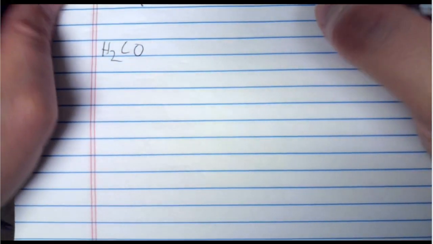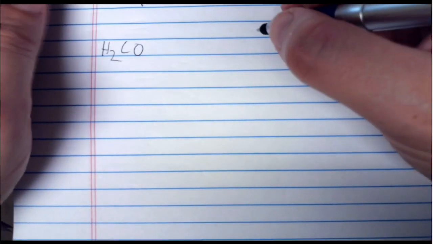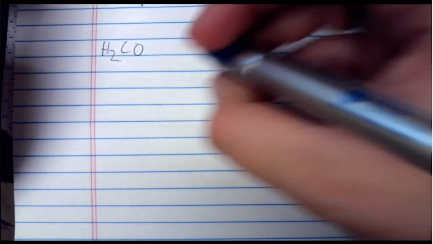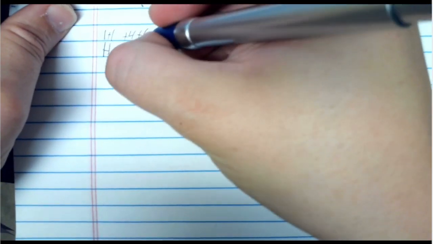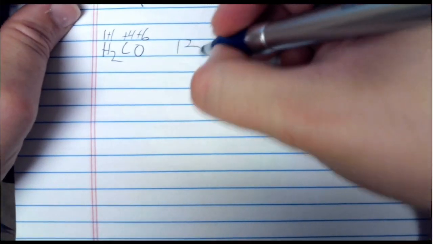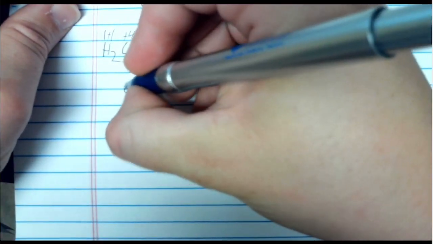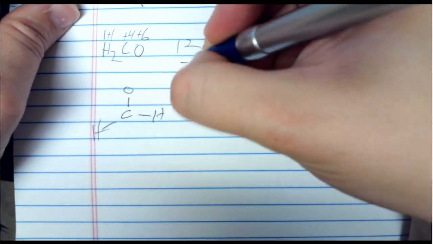H2CO. Sometimes it doesn't matter. I'm going to do one more. C, 1 plus 1 plus 4 plus 6. Sometimes they are what they are. So that's 12. Put the C in the center. O, H, H. That uses up 6. We got 6 left.